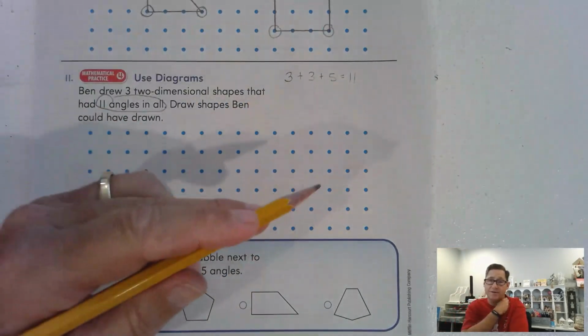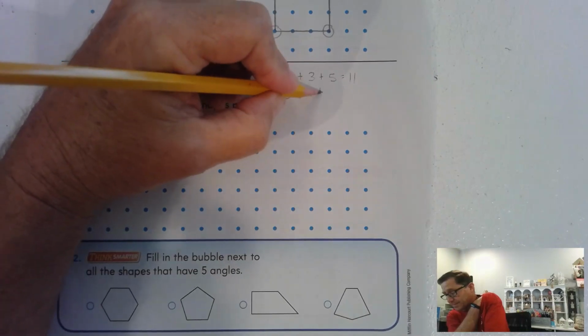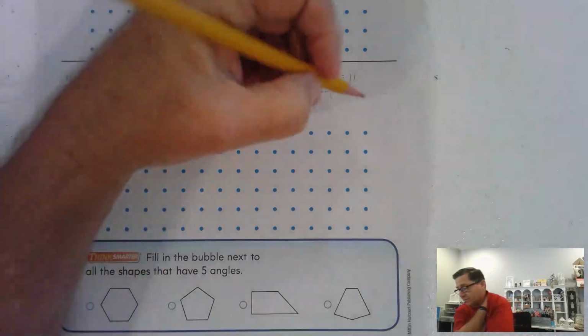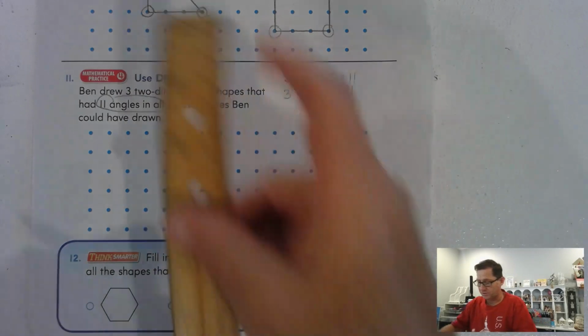So I could have 2 triangles and a pentagon. I could have 2 quadrilaterals and a triangle. That would equal 11. Okay.